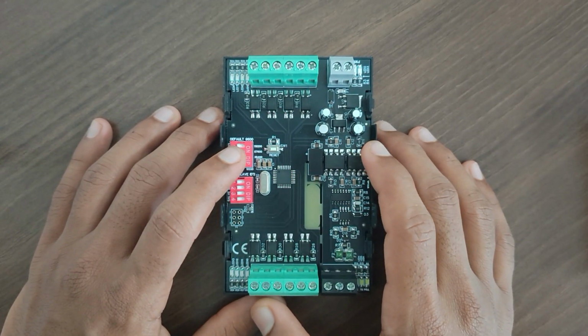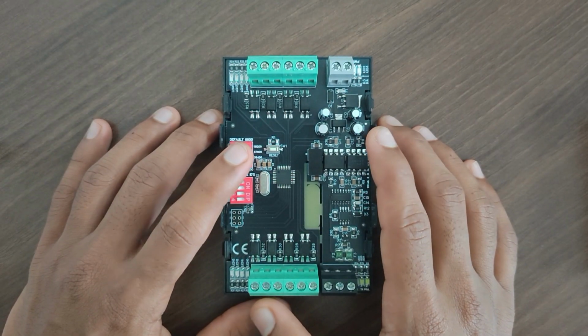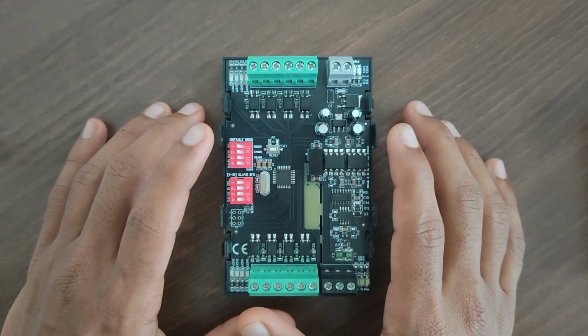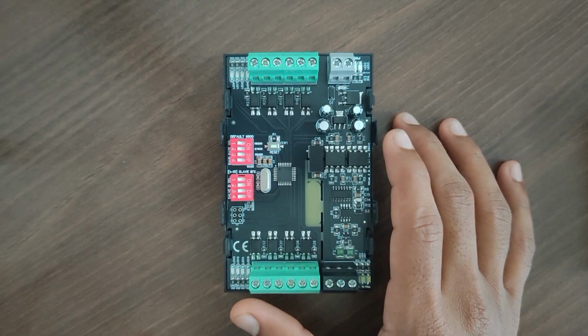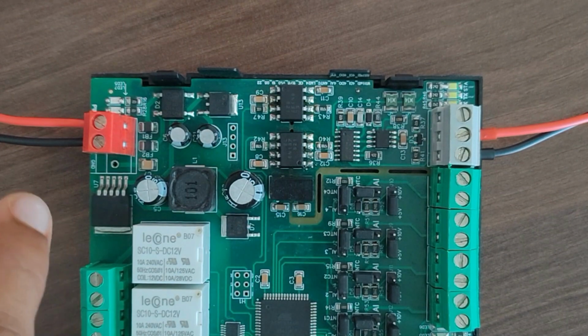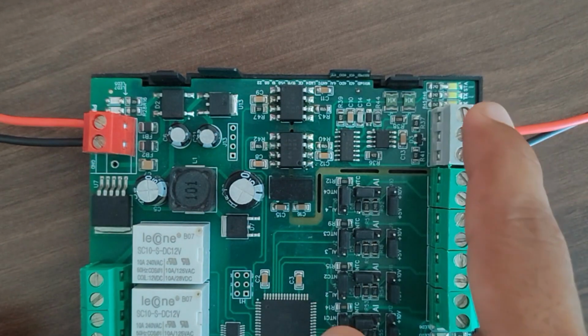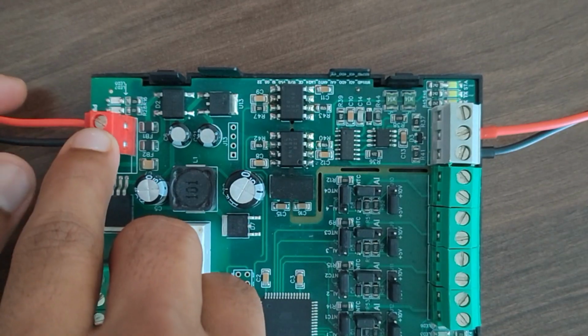For the next step, we will focus on the testing process. Please concentrate on the testing procedure and ignore the board visuals provided in the video. In this video, we will only learn how to connect the power supply and how to connect the RS485 with the Modbus cable.